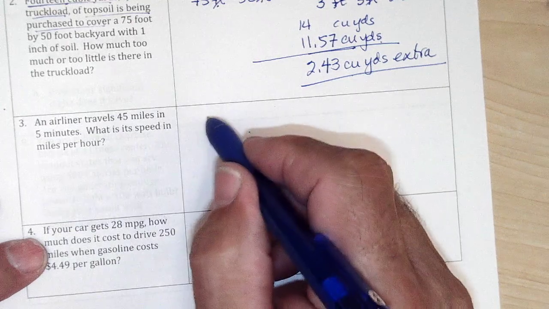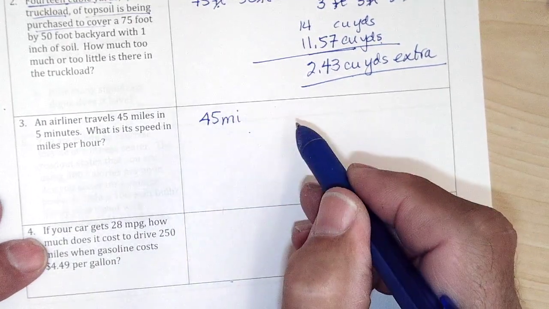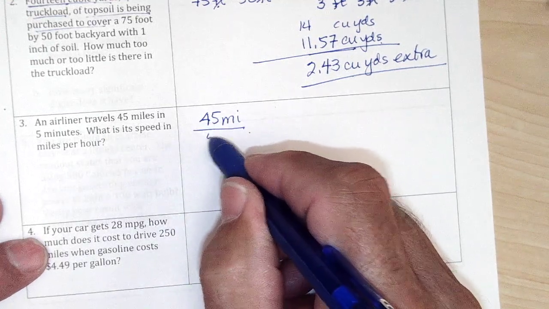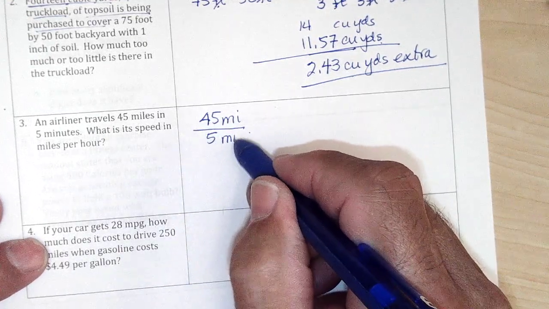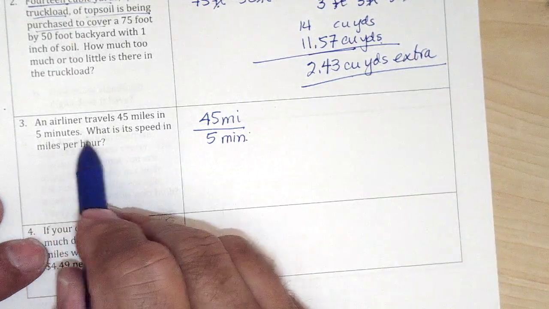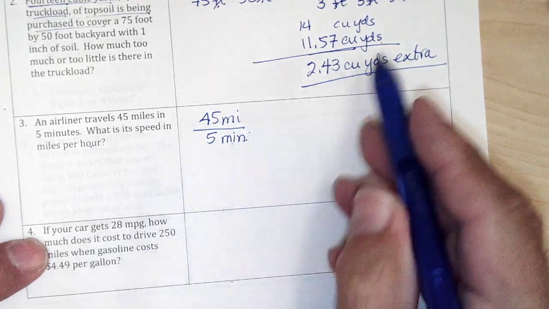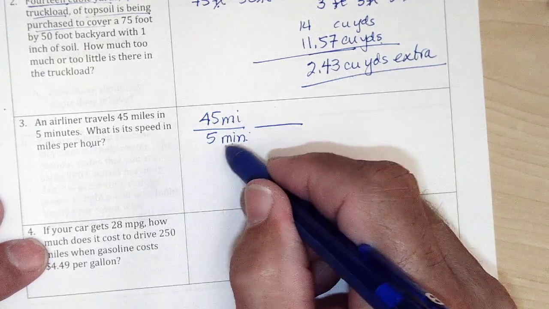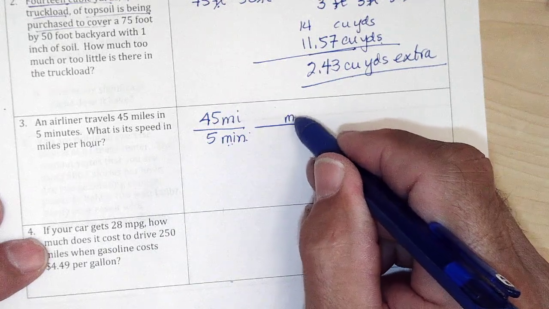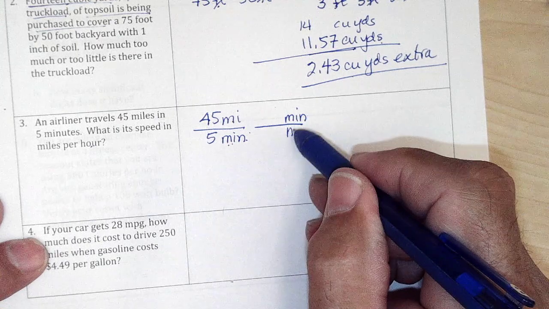An airliner travels 45 miles in 5 minutes. I want to get miles per hour. I already have miles, so all I have to do is get the minutes changed. I want the minutes to cancel. I put minutes up here, and I need hours.